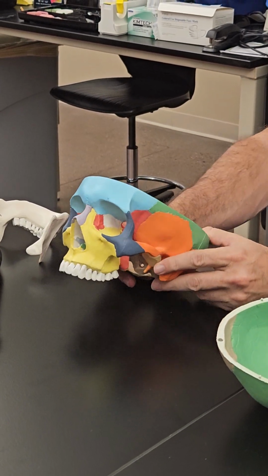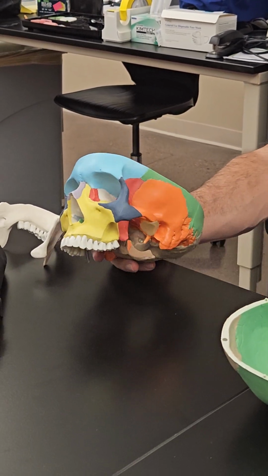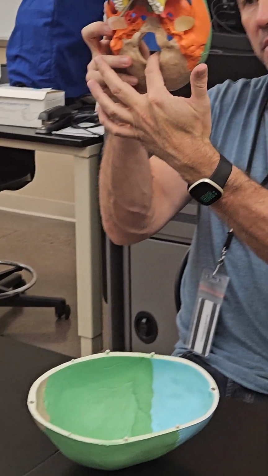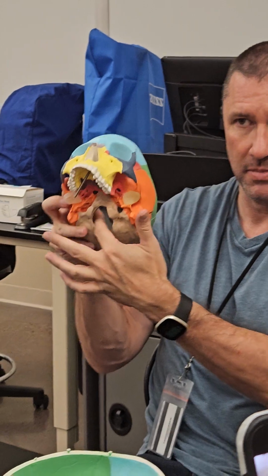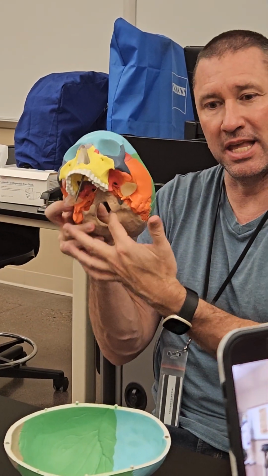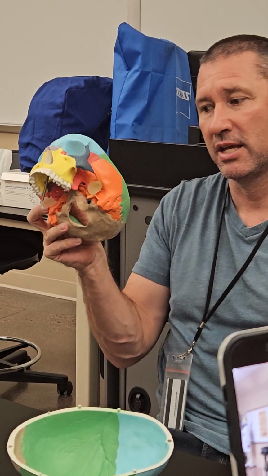There are several foramen that I want you to know about. So foramen are holes for things to enter or leave the brain. This large one here, this is the foramen magnum, or magnum foramen. Both are technically grammatically correct in Latin. This is the opening for the spinal cord.